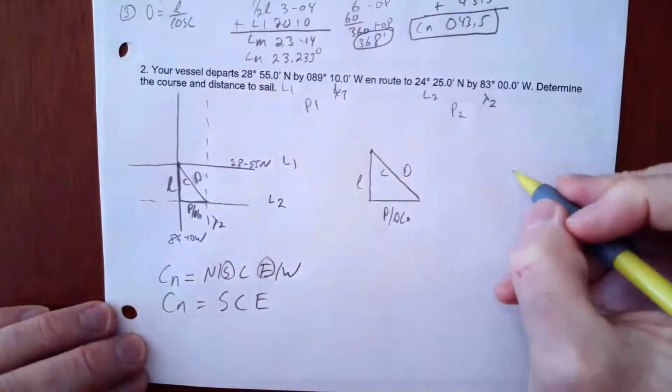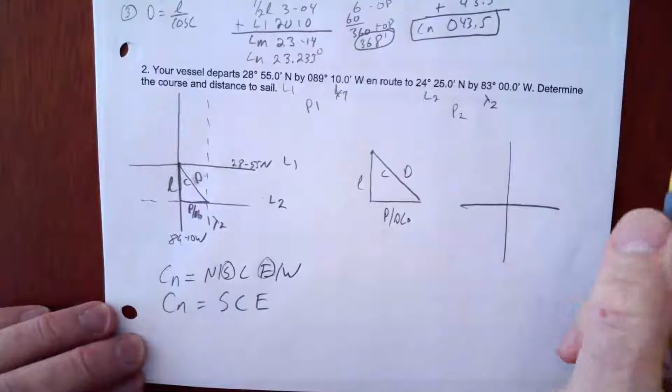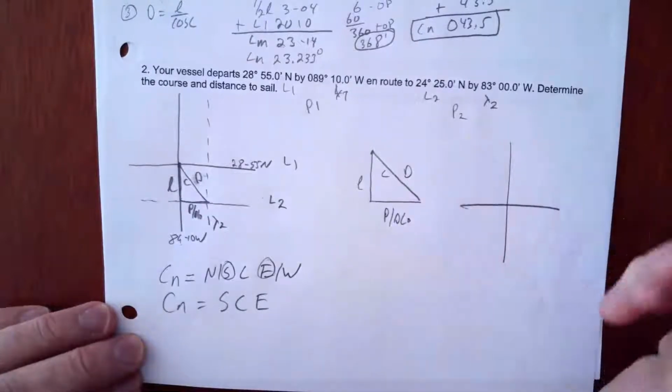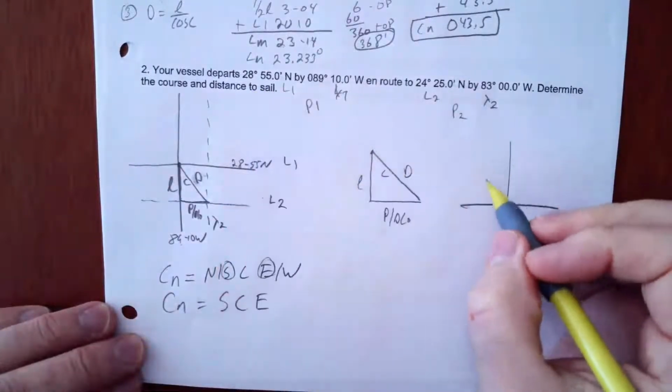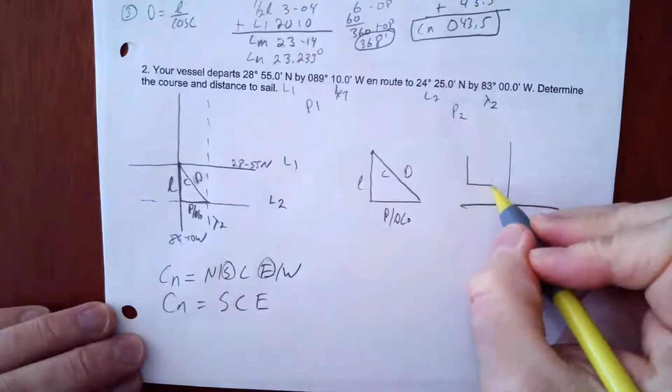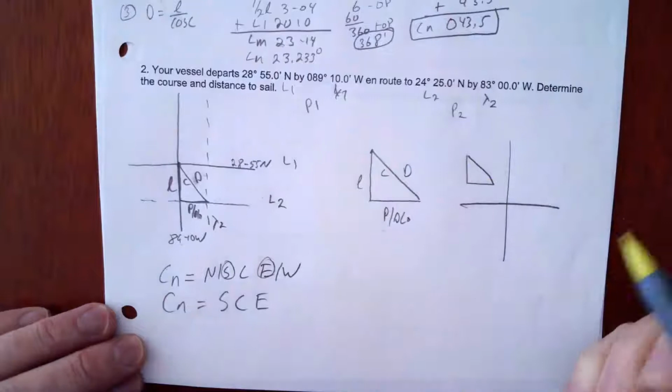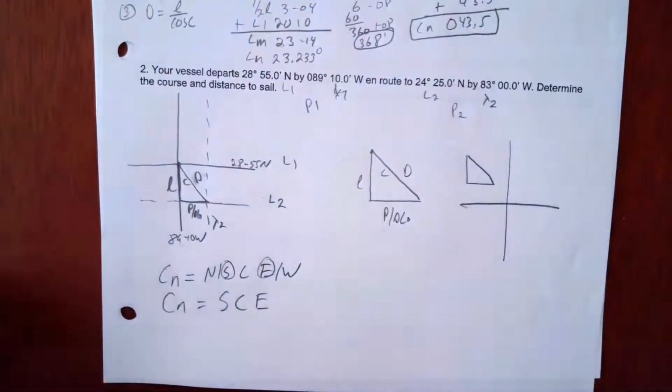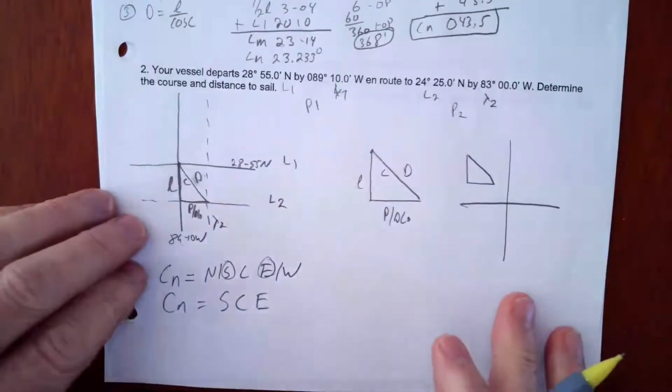Another way I could have drawn that is I could have gone like this, and these would be sort of quadrants on the Earth, and I'm starting somewhere up in the north and somewhere over in the west, and I'm going down and I'm going over, and that's my triangle, okay? So 3 different representations for that. So anyway, that's for problem 2.